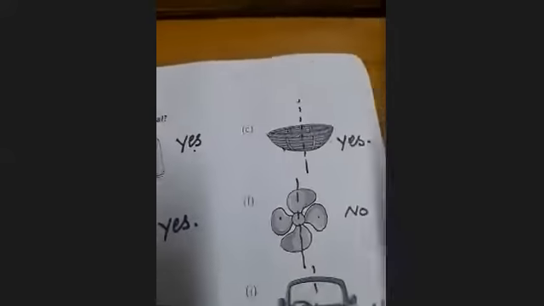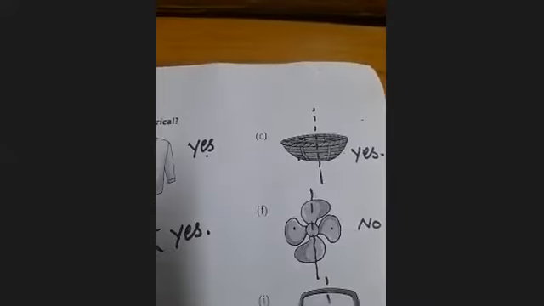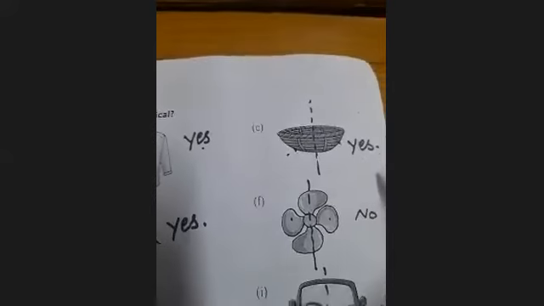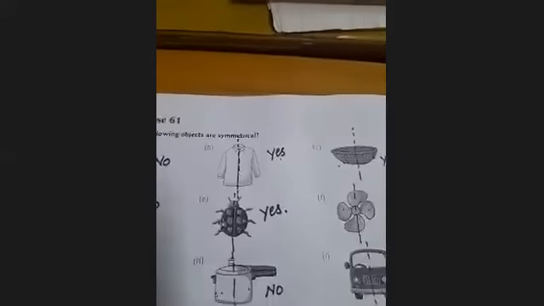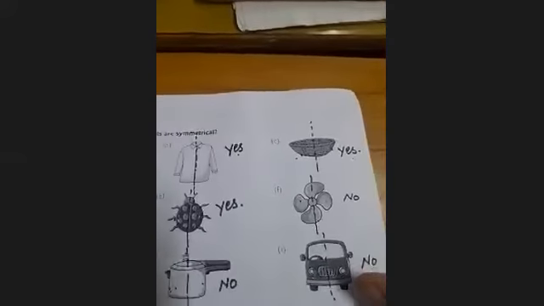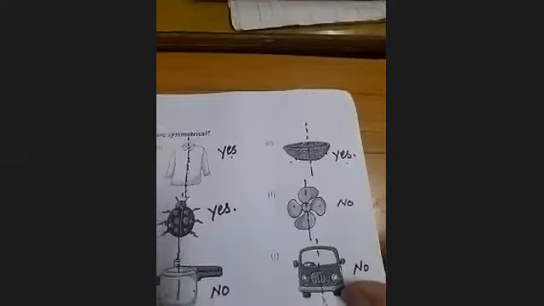Next is a basket. Draw a line of symmetry, and you can see we divide this picture into 2 equal parts. Again, your answer is yes. So first, your answer is no. Second, yes. Part C, again, your answer is yes.